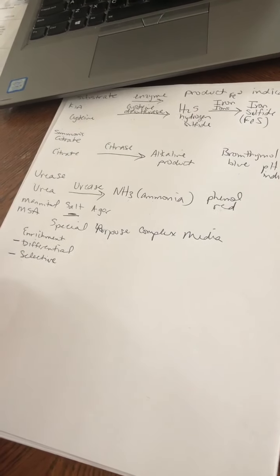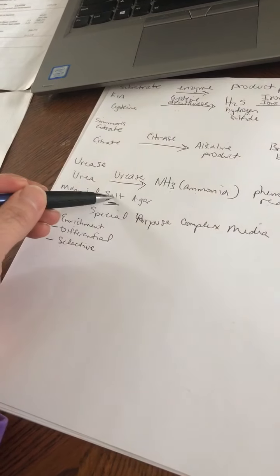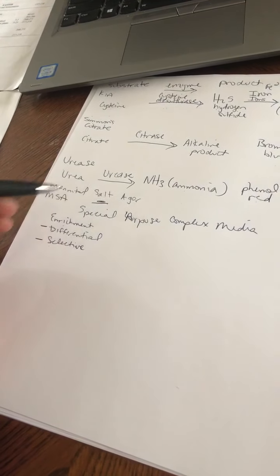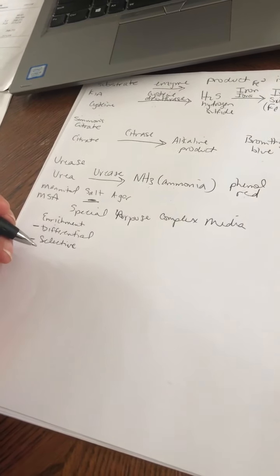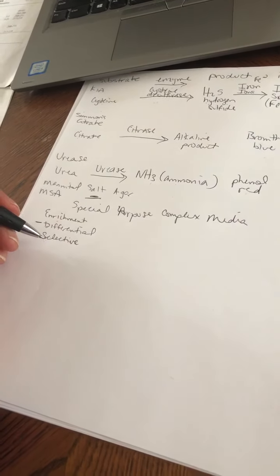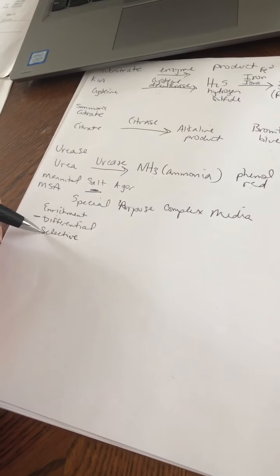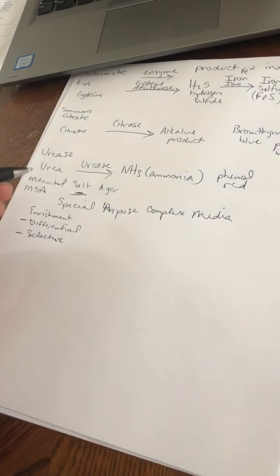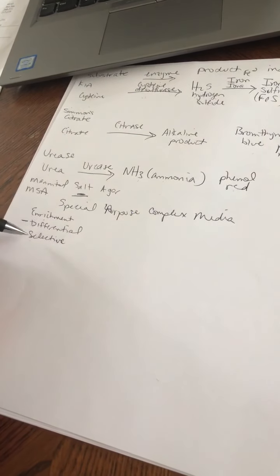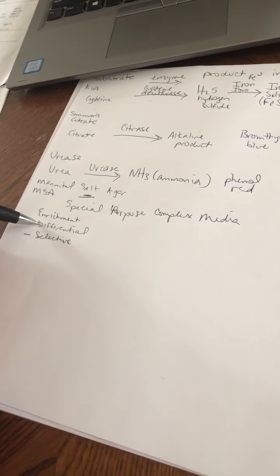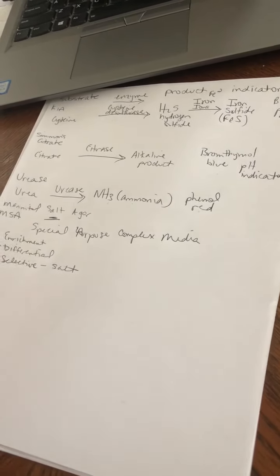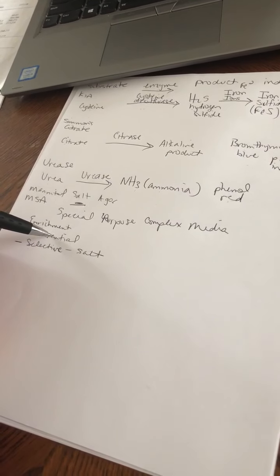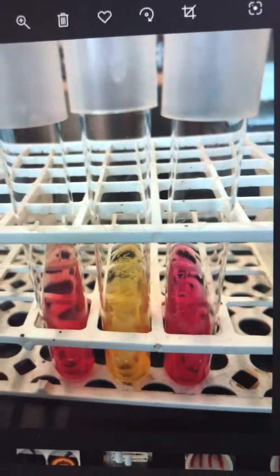So it's got mannitol, which we know is a sugar, and it's got salt. So that salt is what's called the selective ingredient. It can select out for bacteria that can or can't grow in high salt. It's got like 5% salt in there, and not a lot of bacteria can grow in a high salt environment. And then if they can grow in a high salt environment, it's differential based on the color it's going to change. So the selective ingredient is the salt. And then if it grows, we're going to look to see what color does it change. So then we would look to see, does it turn it yellow or does it turn it magenta?